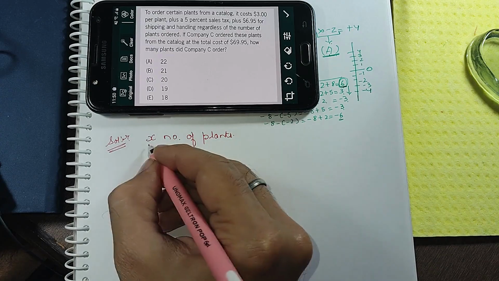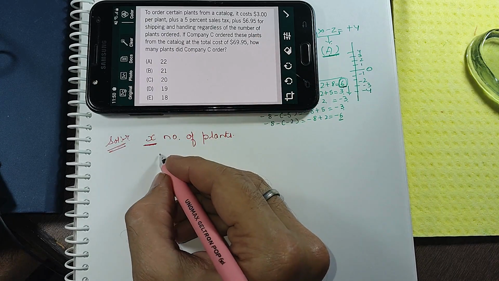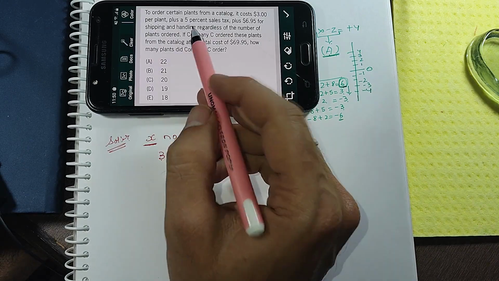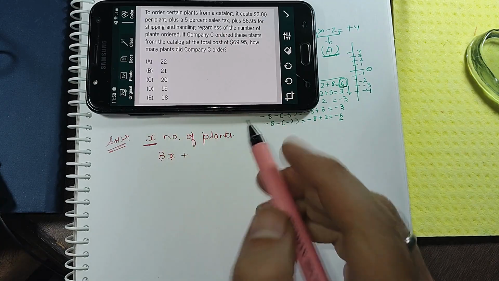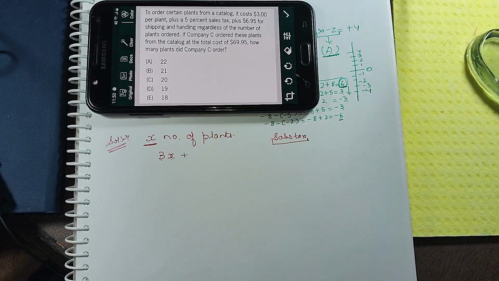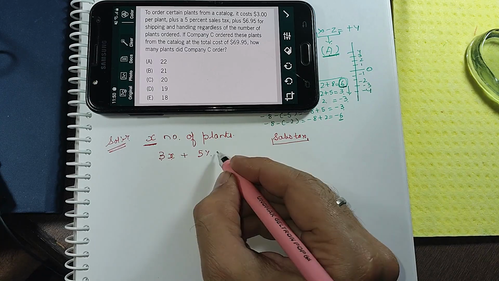Right? So this is the number. Let us suppose this is X. Now it costs $3 per plant. That means 3x, $3 multiplied by X. Fine. Plus we have a 5% sale tax. Sale tax is basically charged on the amount which is made through the sale. So that is 5% of 3x, right?